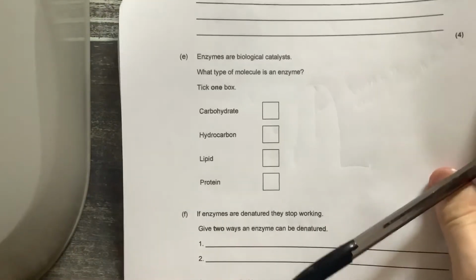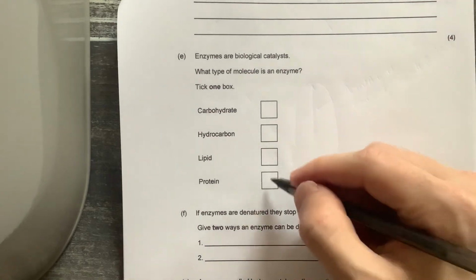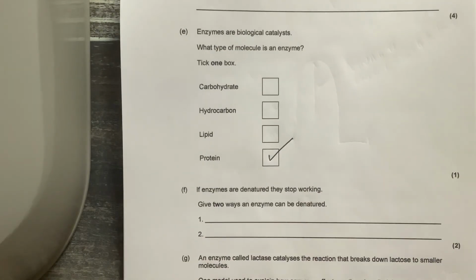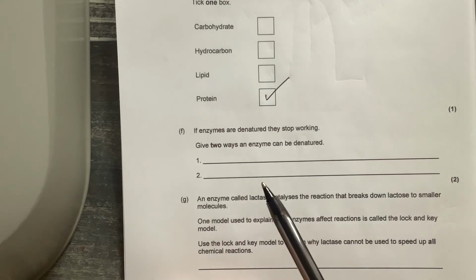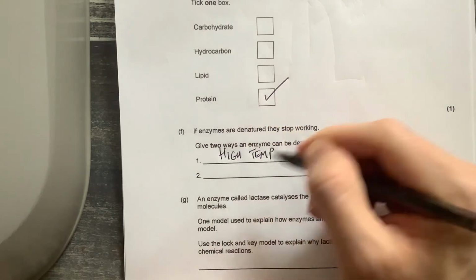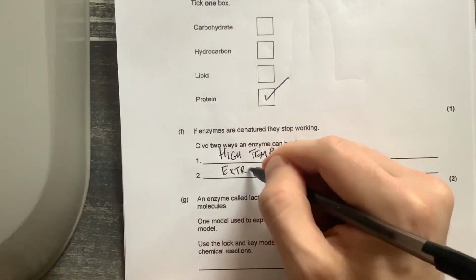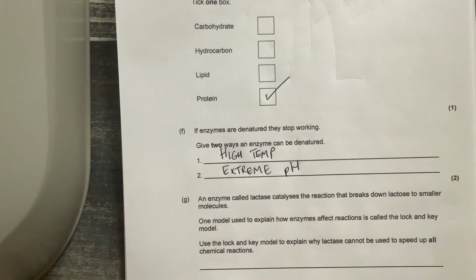Next up, enzymes are biological catalysts. What type of molecule is an enzyme? It's a protein. This is crossing over to biology. If enzymes are denatured, they stop working. Give 2 ways that an enzyme can be denatured. High temperature, and then extreme pH. Can change the shape, and then they're denatured.